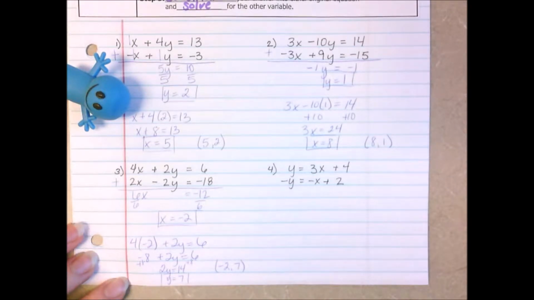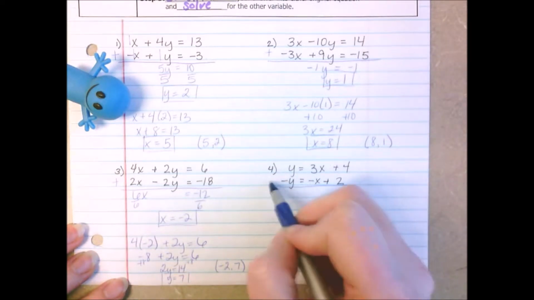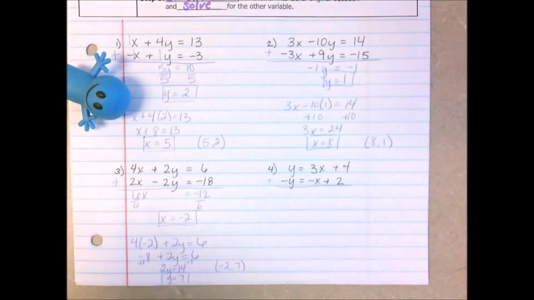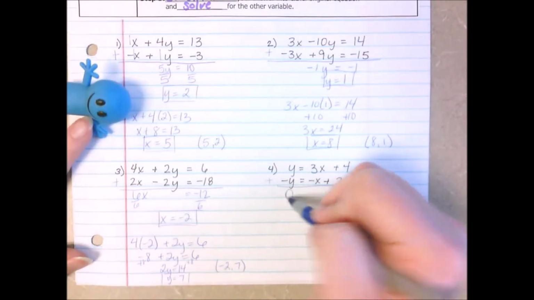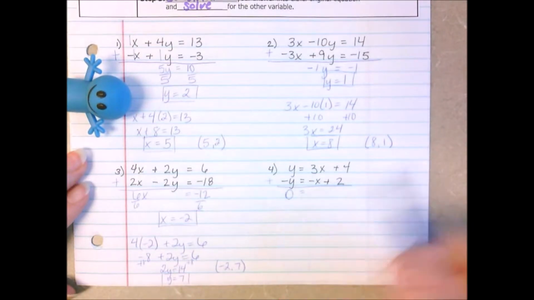In number 4, you'll notice our equation is in a different order, but all of my like terms are still lined up. My equal signs are together, the y's, the x's, and the constants. Notice I also have my equal and opposites in my y's, which is fine. Now in this case, when I go to cancel these, I need them to cancel to 0. I'm actually going to write that 0 because there has to be something on this side of the equal sign.